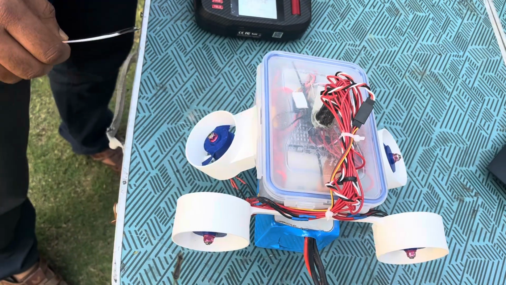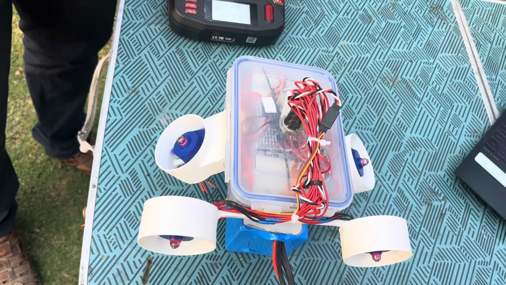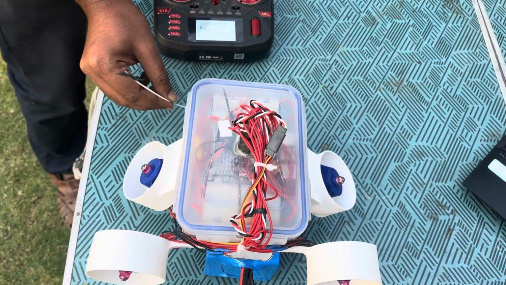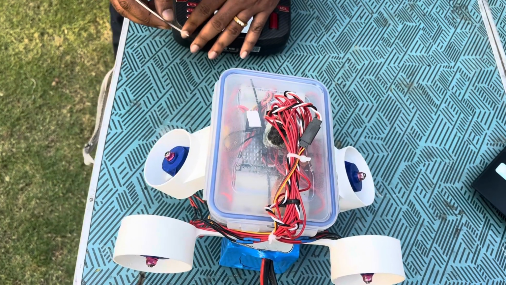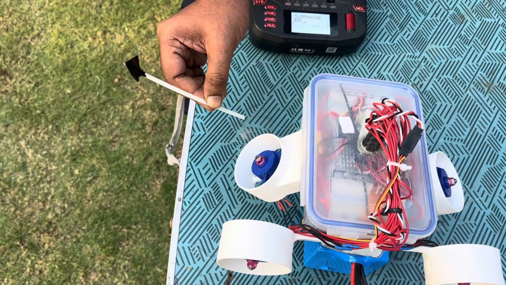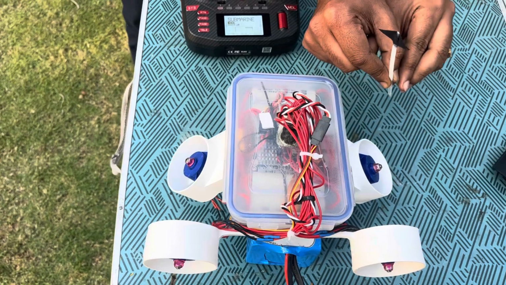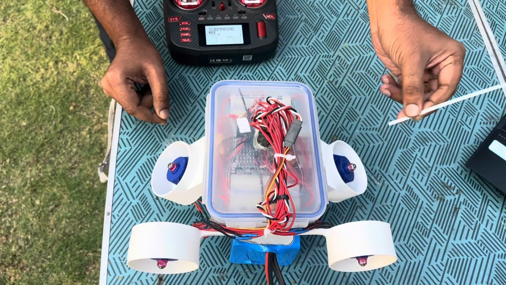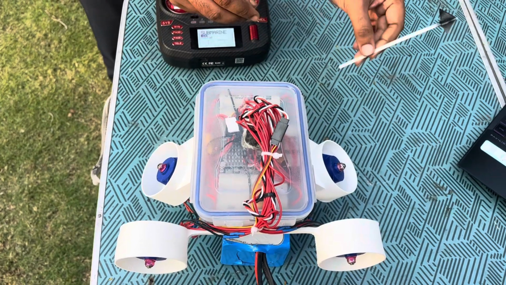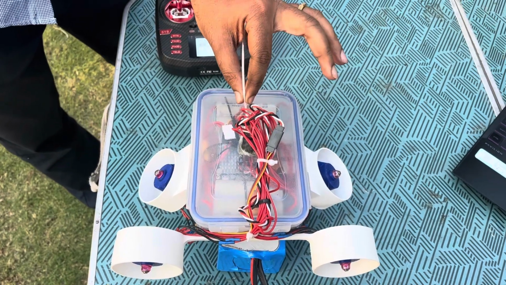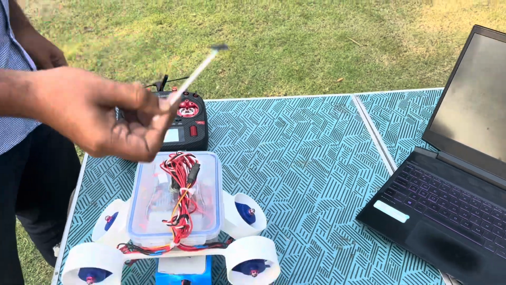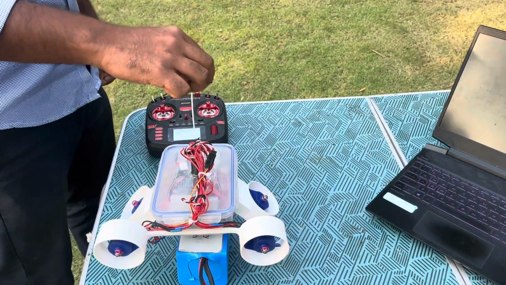So now if I give up input, this motor will give a force vector in this 45 degree direction, and the other motor will provide a force vector this side. So both will be 90 degrees to each other, and the resultant force will be a vertical line. That is how the robot moves up, and the same way, if you do the opposite, it will move down.